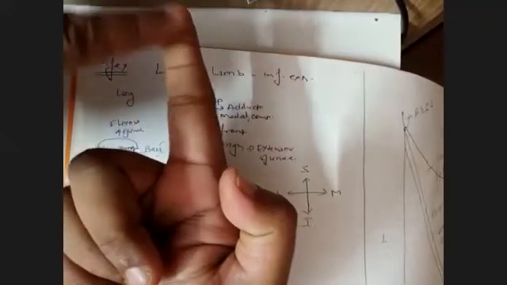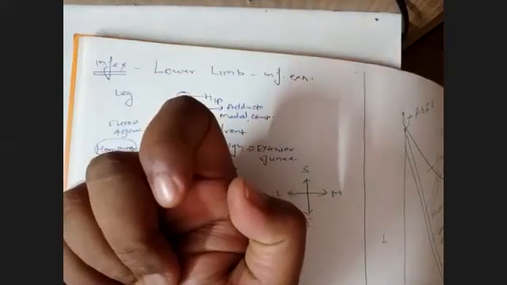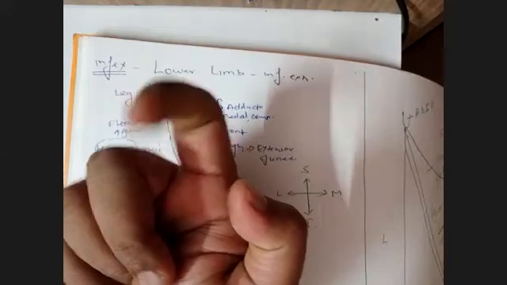What happens in the case of the upper limb? In the upper limb, the flexors are anterior. Here is the elbow, here is the wrist. Upper limb flexion is like this. When I am showing you my upper limb, this is the anterior or flexor compartment. When I contract my elbow, this is the flexion happening.